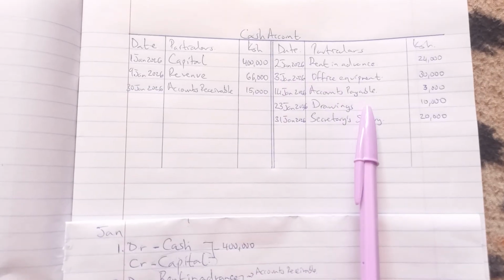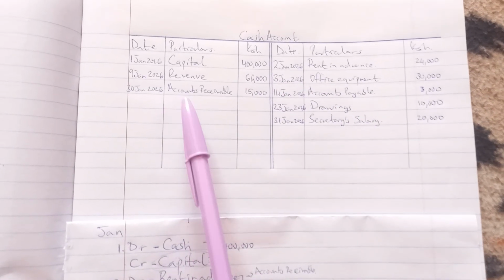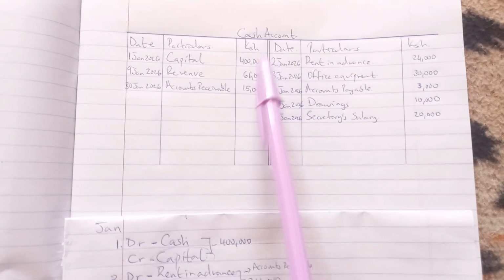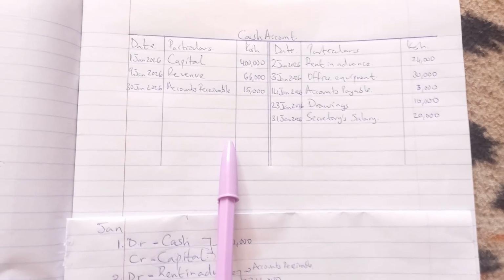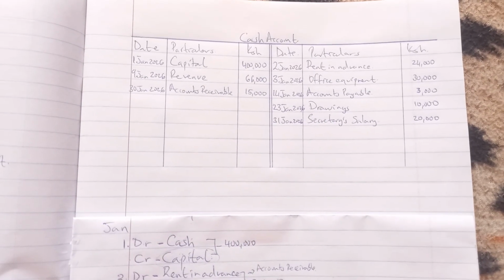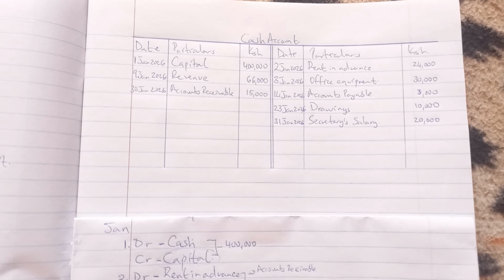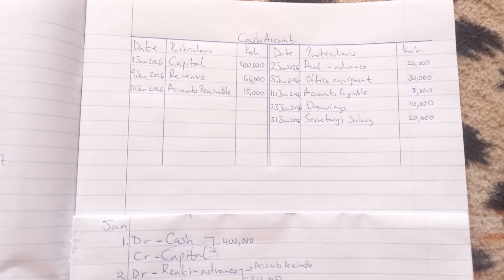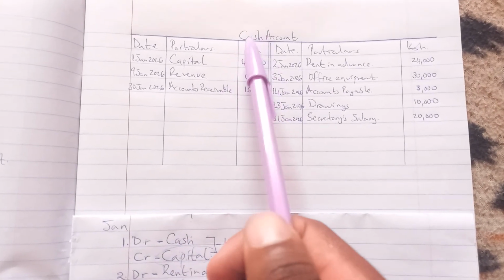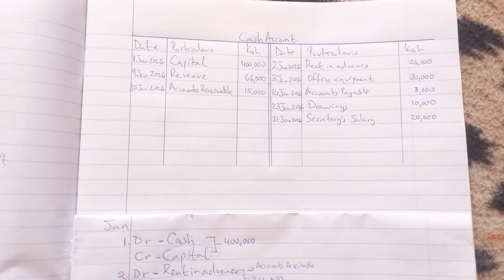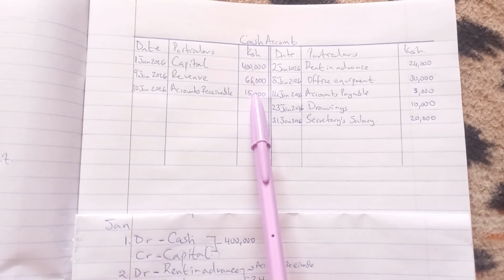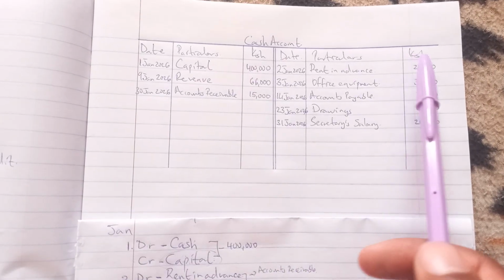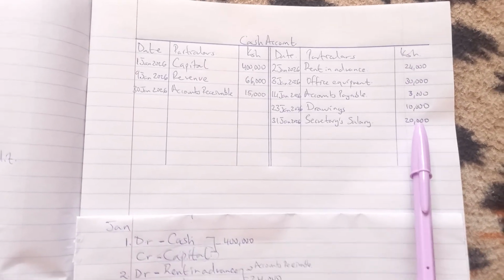Now these are the transactions which involved cash in the whole of January. So in order for us to know the balance which we have in form of cash, we add these amounts on the debit side and we add these amounts on the credit side.